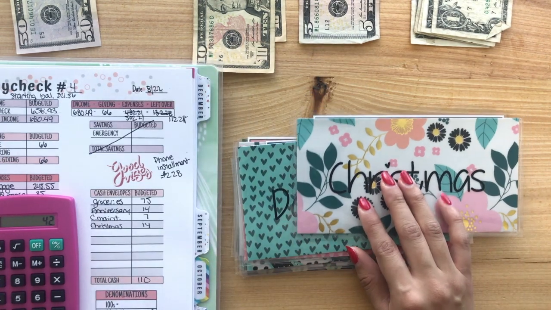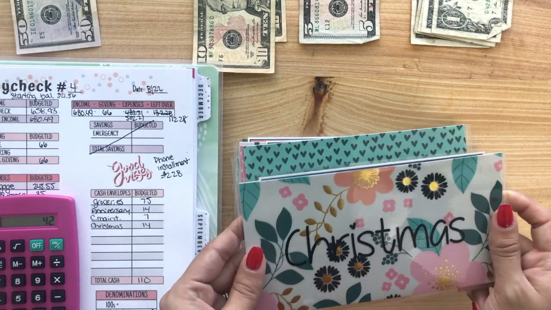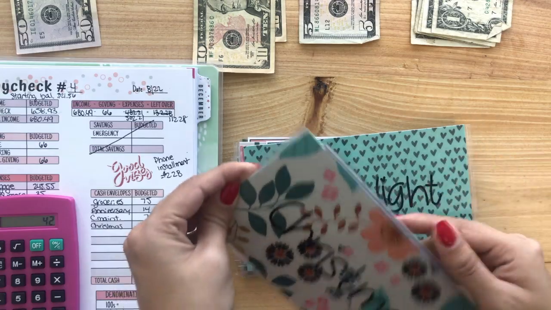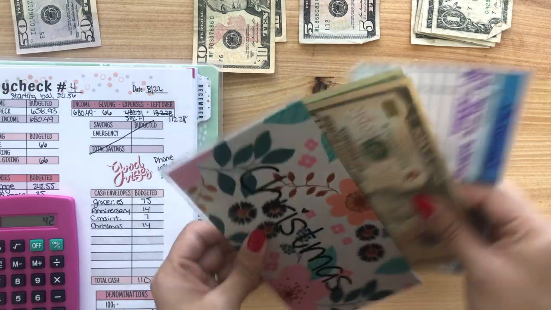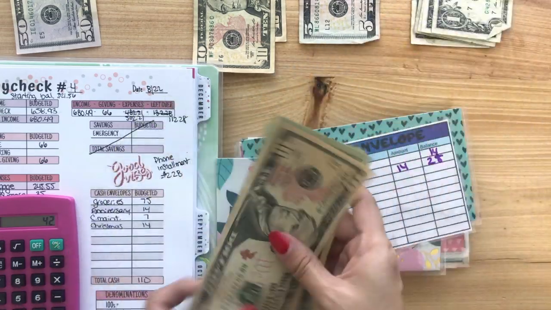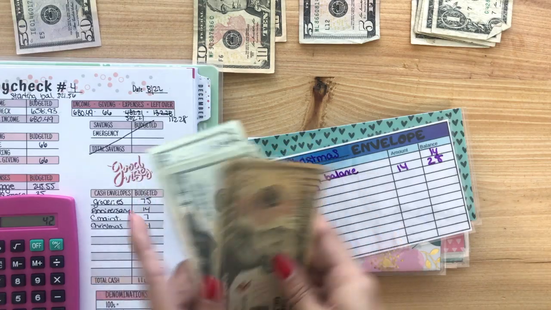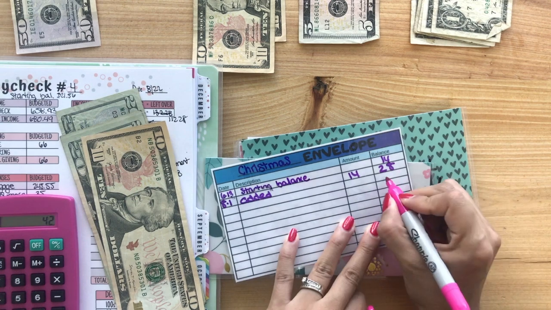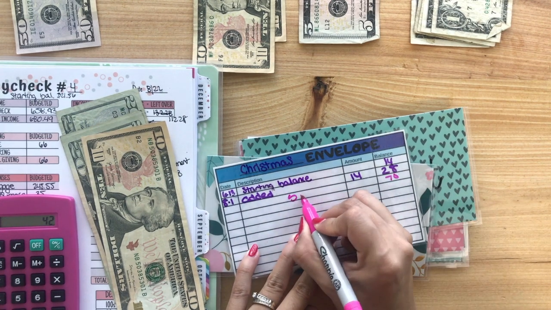Okay, and then the last sinking fund that I'm adding to is for Christmas. I currently have $70 in here. Balanced.